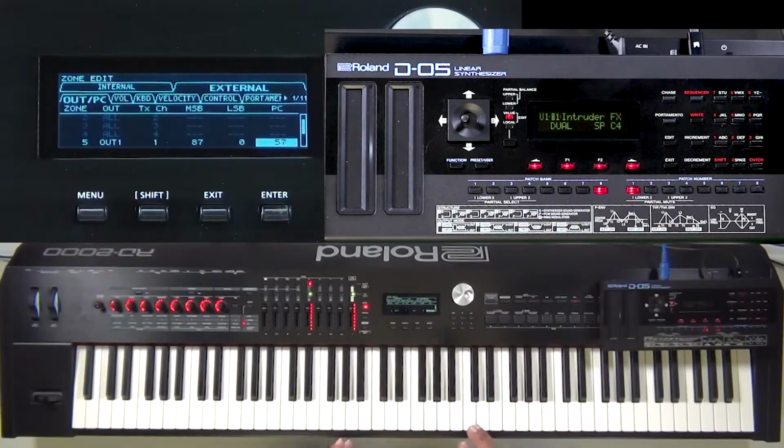Now here's the nice thing. I can write this information into a program and then save those programs into the RD. So I can have different patch changes for the DO5 inside different programs inside the RD-2000. So that's something that's cool. So as you see, a lot of different fun things we can do.